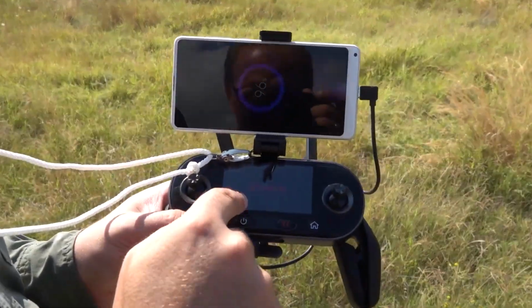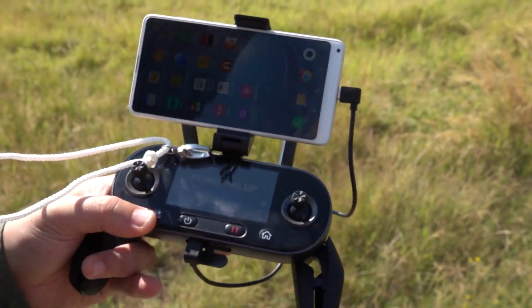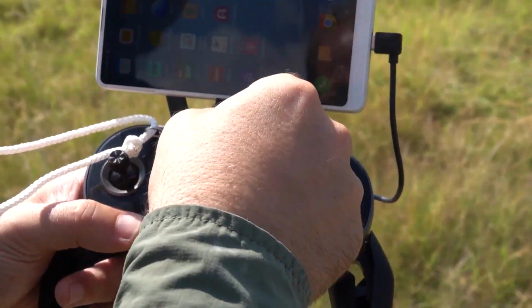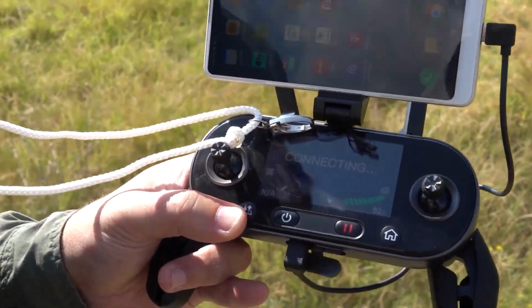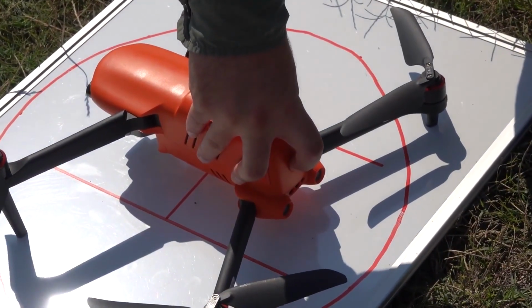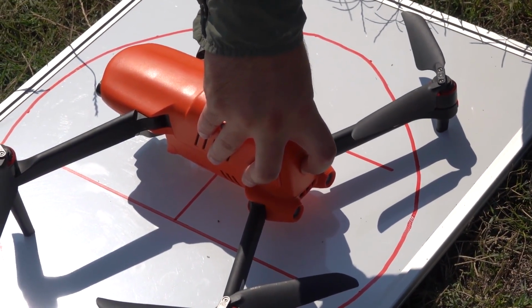After a quick check of all dependencies and locking everything tight and safe from the wind, the user can now power up the remote controller. It takes a few seconds to boot up, and when it asks for connection, please power up the drone.